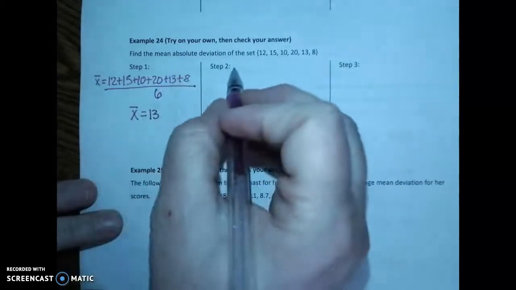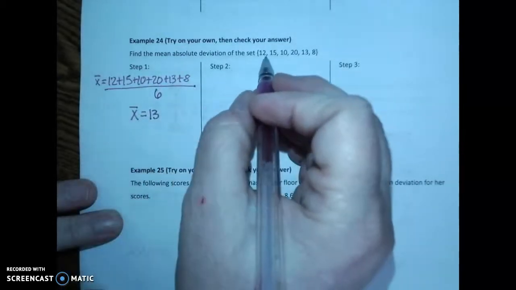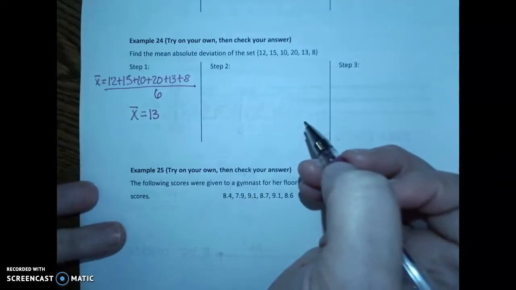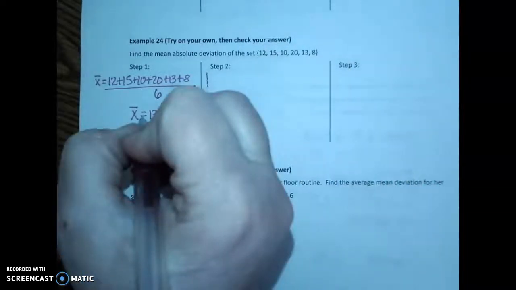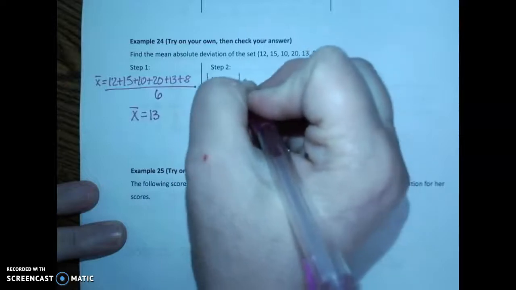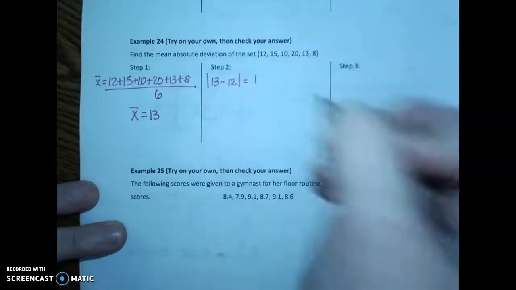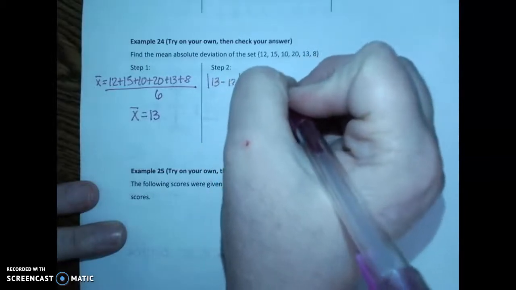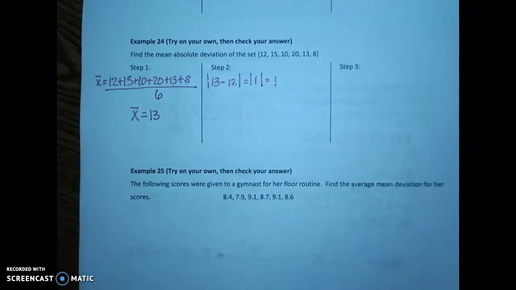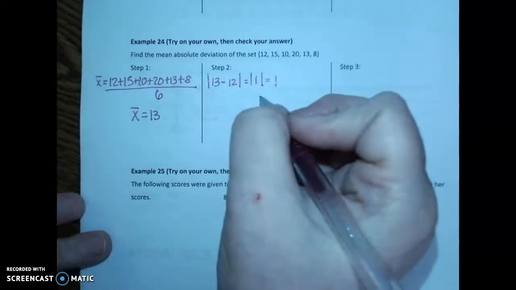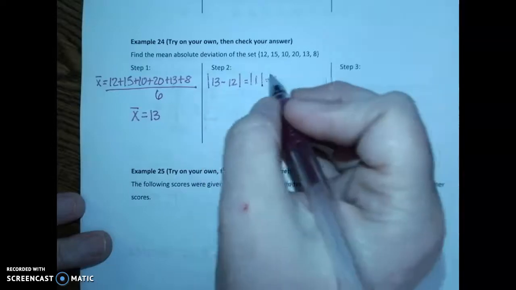Okay? Mean absolute deviation. I want to find the absolute distance from the mean from each of these scores. Now distance is always a positive number, so we're looking for the absolute value of this. So I showed it in the notes as we take the mean minus the score. So I want the absolute value of that. Well, 13 minus 12 is 1. And I showed it as the absolute value of 1 is just 1 because I want to know distance, and distance is never negative.